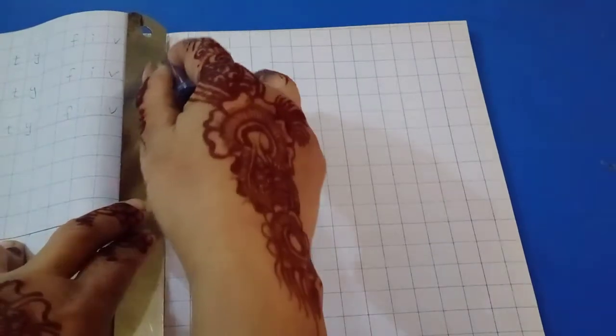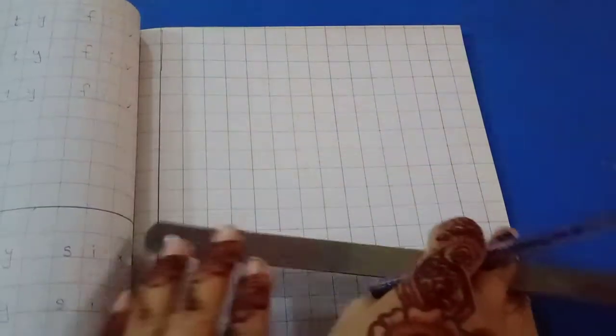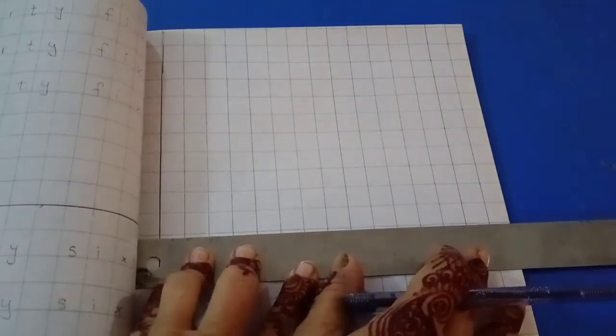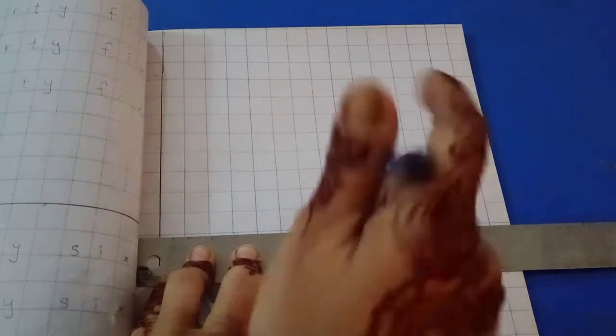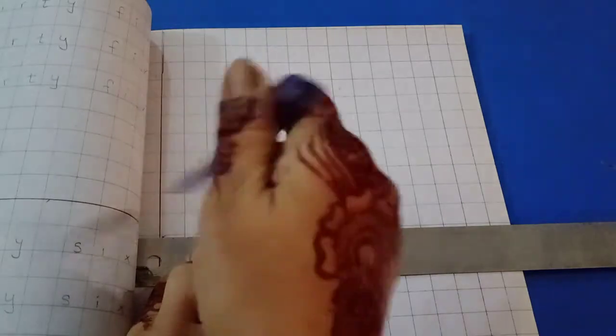Children, in the first you will draw the margin line on the left side of the copy like this. Then you will draw the line in the center of the page and make two columns in your copy like this.